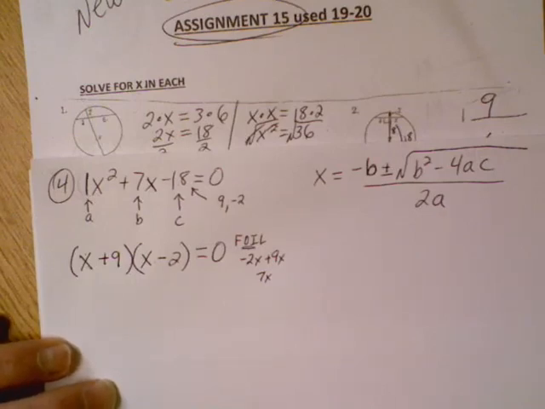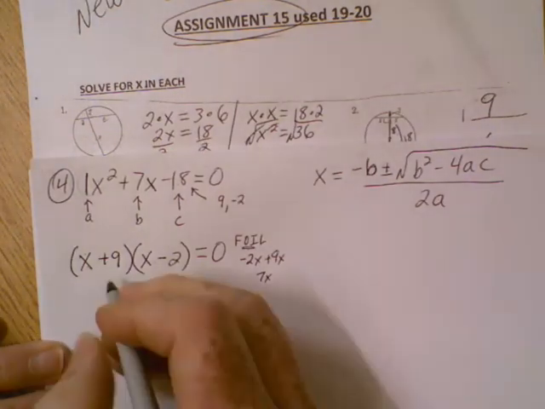Hopefully you remember some of that. I know I'm going over it quickly. Hopefully you remember some of it from your algebra.